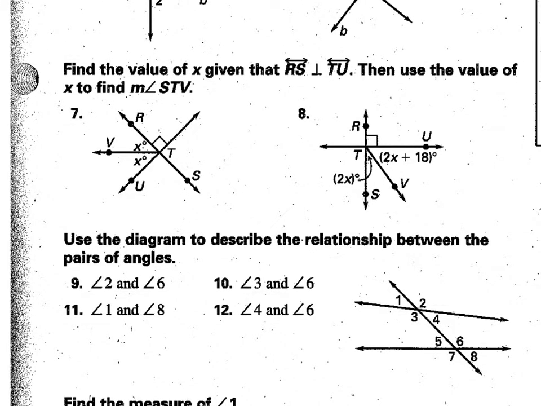Number 7, directions read, find the value of x, given that RS is perpendicular to TU. Then use the value of x to find the measure of angle STU. Okay, so here's your perpendicular lines. But we want you to be able to tell us first, you're going to have 2 answers here. How many degrees is x right here? And how many degrees is x right here? If you find one, you've got the other one, right?